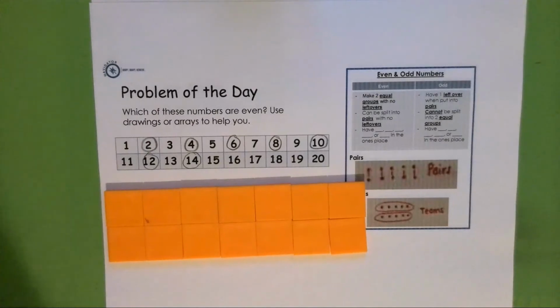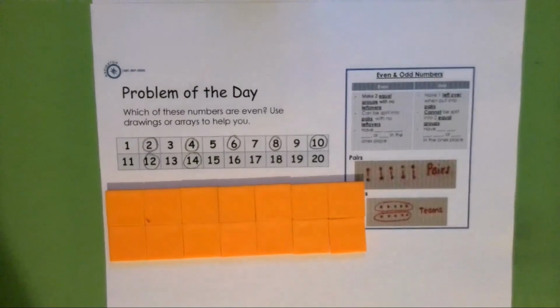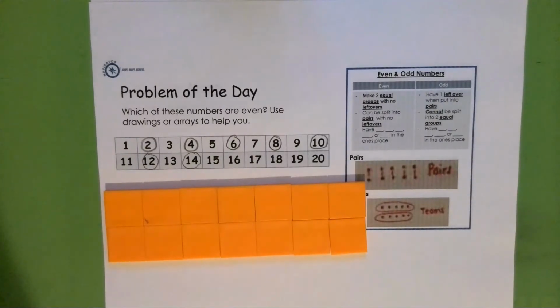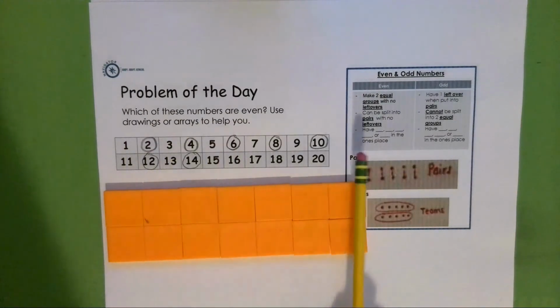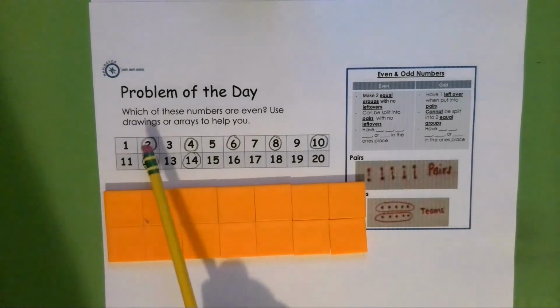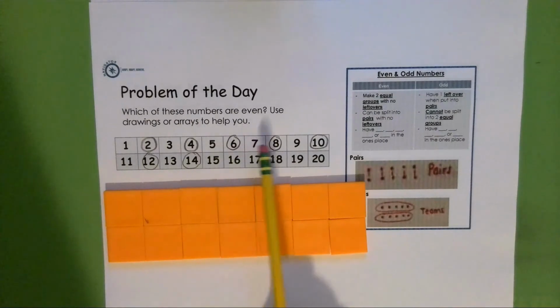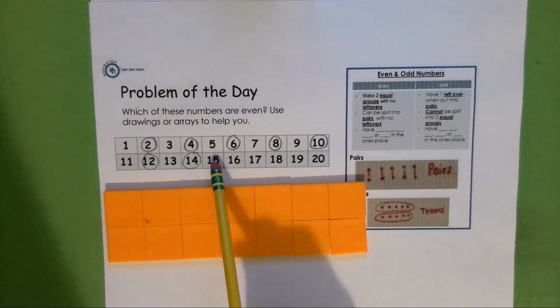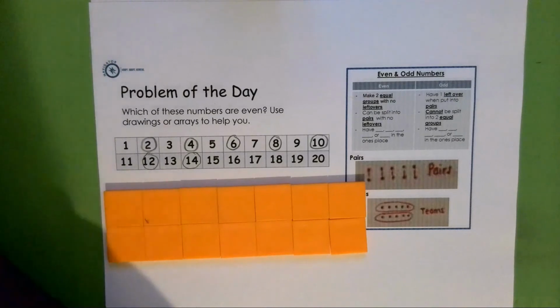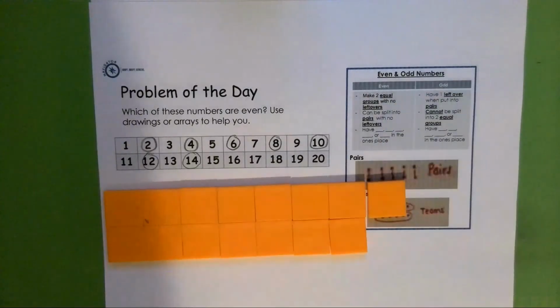Look at the numbers that we've circled so far. Do you see a pattern starting to form? Say your answer out loud. I bet you said yes, that every other number is even. We have odd, even, odd, even, odd, even, odd, even, odd, even. So using that pattern, do you think 15 will be even or odd? I bet you said odd, and you're right.